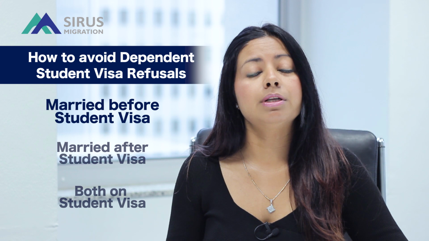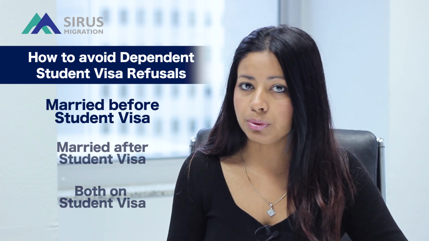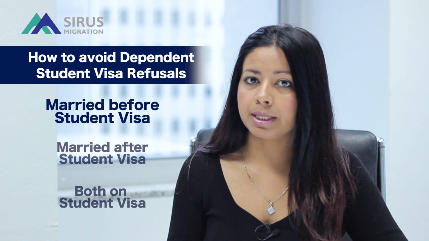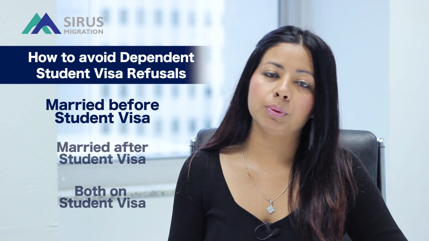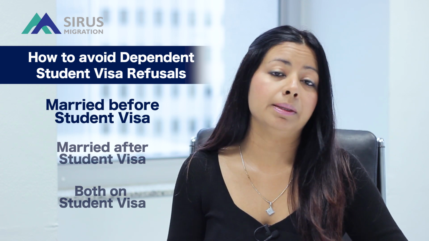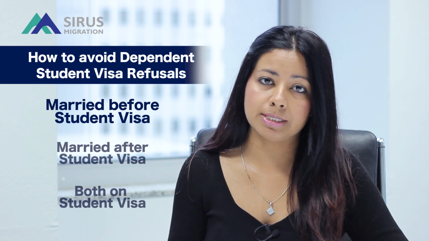So in this situation, the primary student visa holder will have to lodge a brand new student visa here onshore and declare their partner in their new student visa application, and also explain to the department why they did not declare their partner in their initial student visa application.